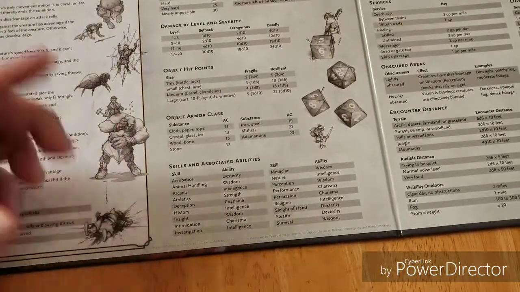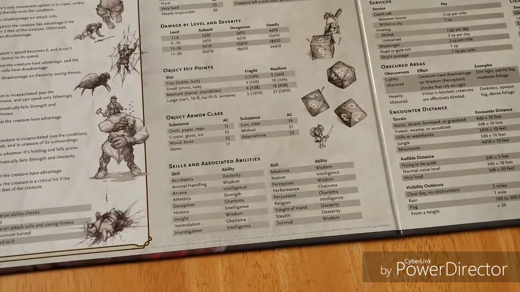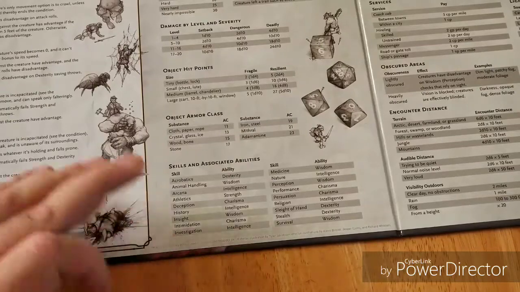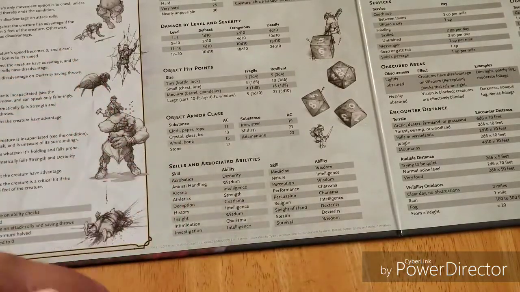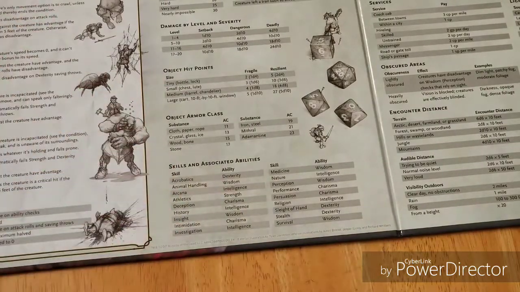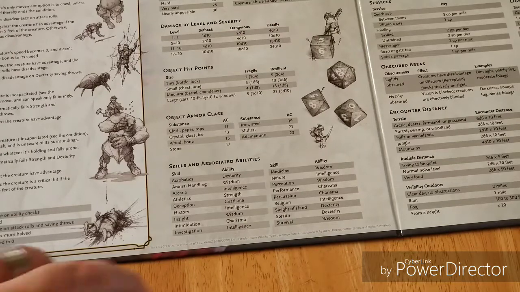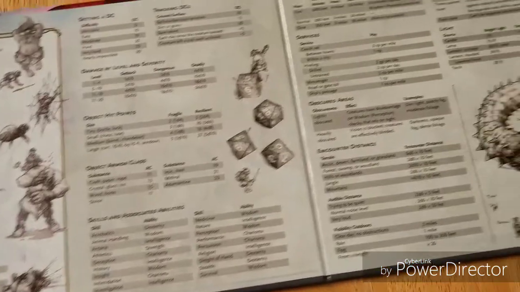This one, skills and associated abilities. It's not bad. Sometimes it's nice when somebody says, I don't have any. Most of the printable character sheets now have this written right on them, but if you happen to be using a character sheet that doesn't, this is kind of nice. If somebody says, I want to roll to see if I see anything, but I don't have perception as a skill, you can just look and see what the associated ability is.